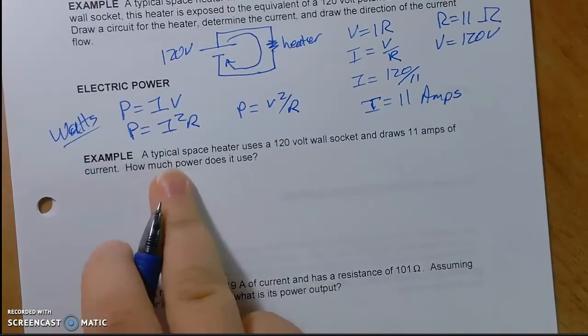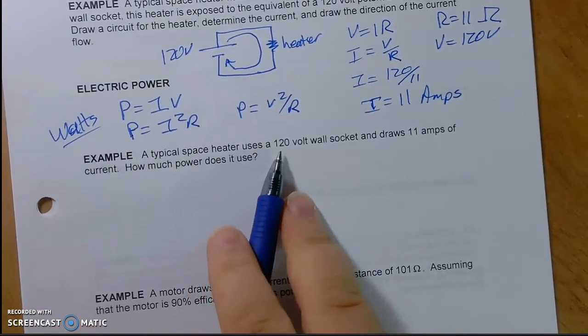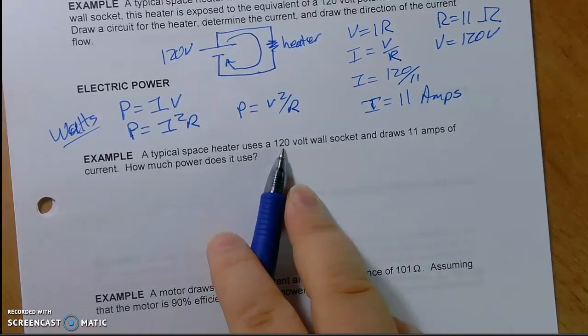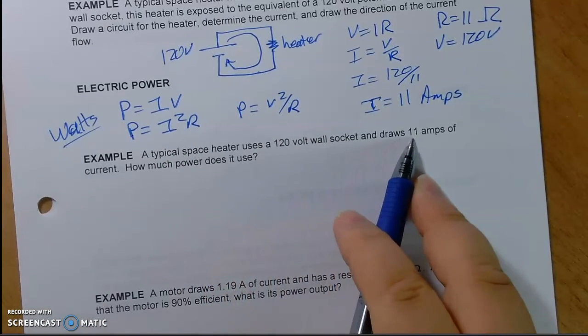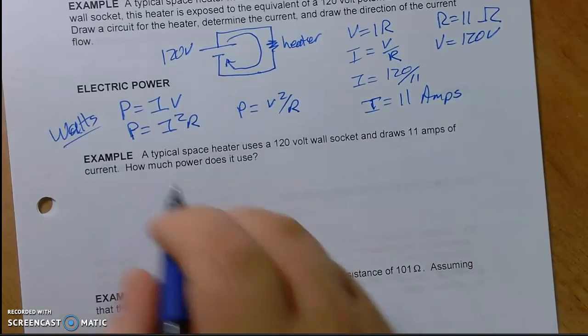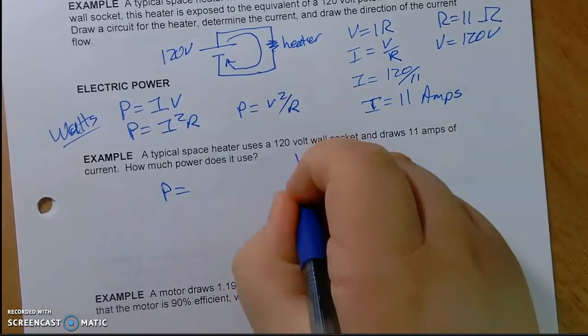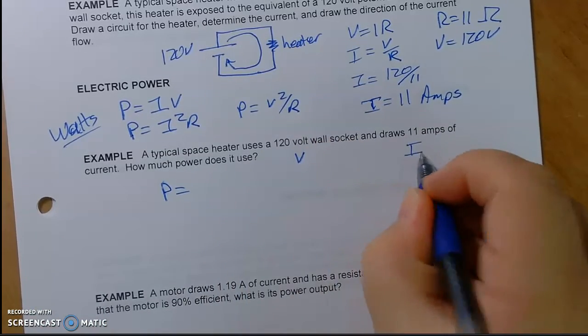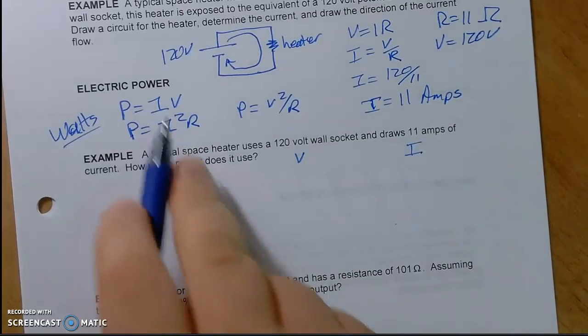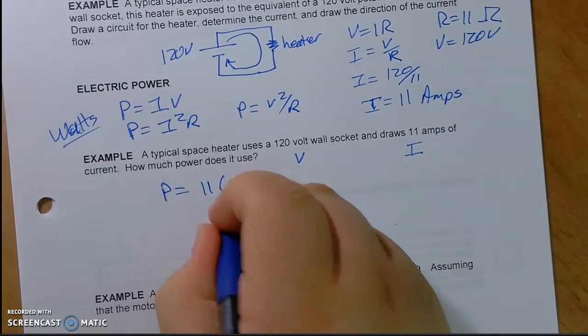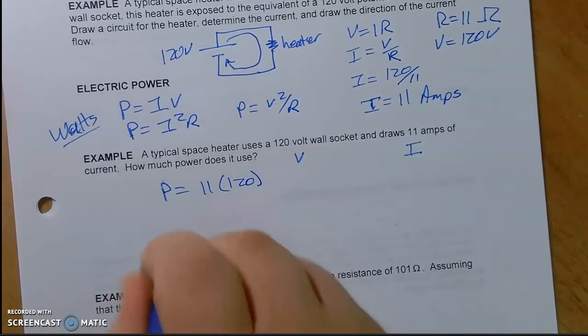So let's look here. A typical space heater. So back to our space heater. Uses 120 volts wall socket, draws 11 amps. How much power does it use? So power, we're just going to use this. We have voltage, and we've got amps. That's I. So we're just going to use the very first one here and do 11 times 120.